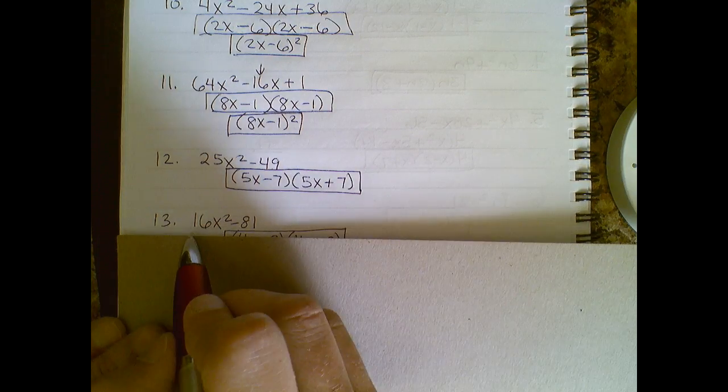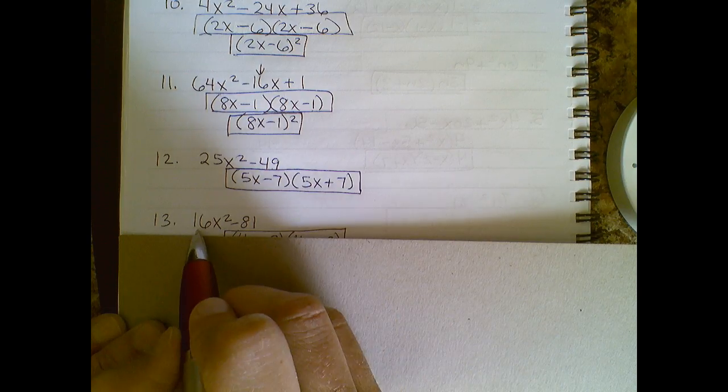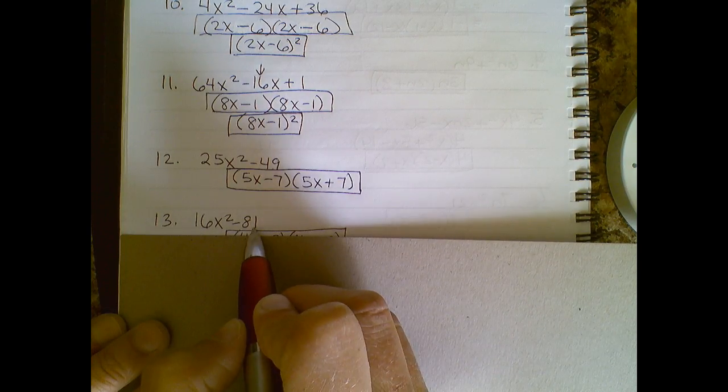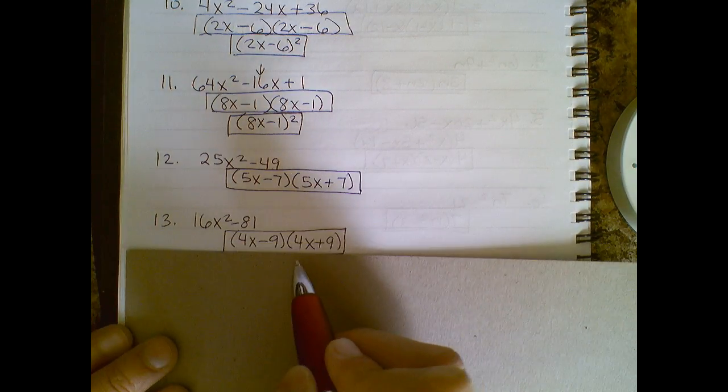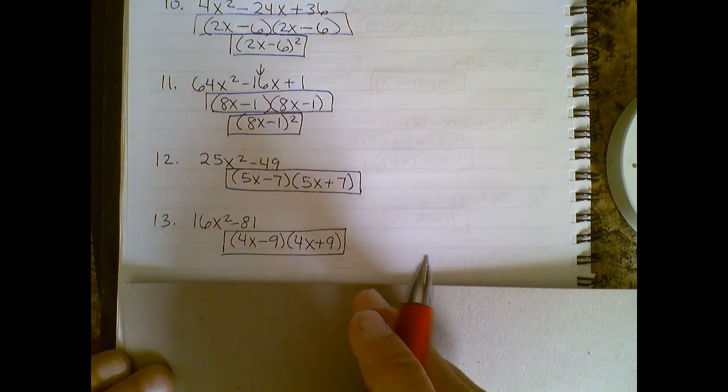And my final example, 6x squared minus 81. Again, it's a perfect square. So square root of the first term is 4x, square root of the last term is 9. No middle term, so I have opposite signs, one positive and one negative. And that would be my final answer.